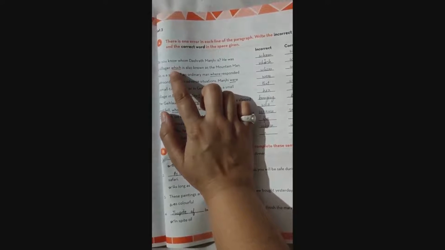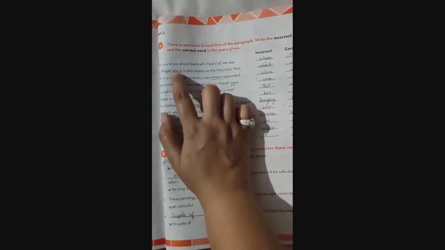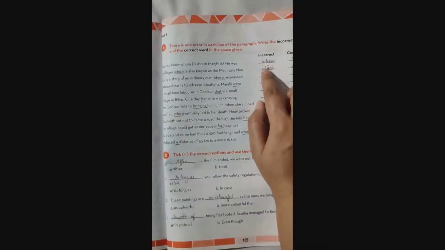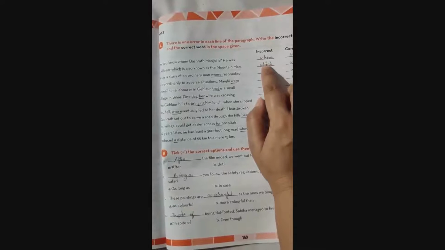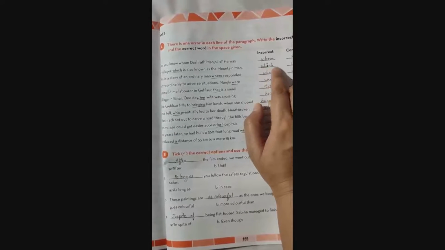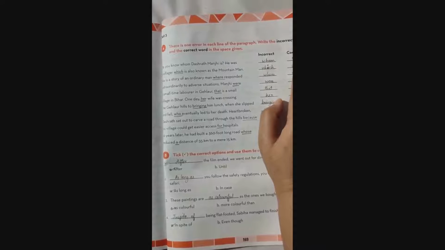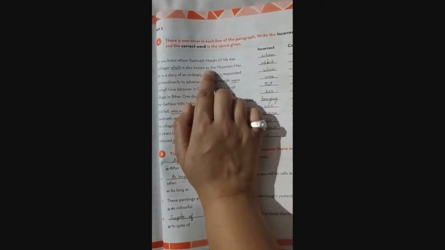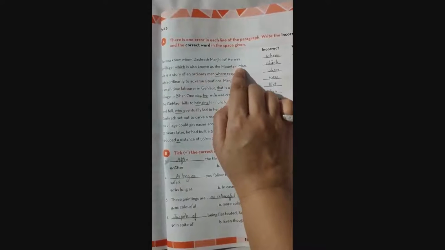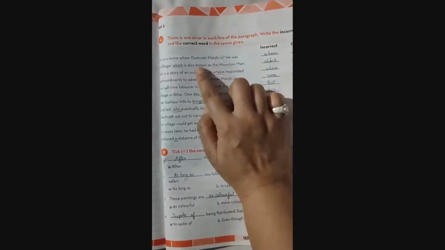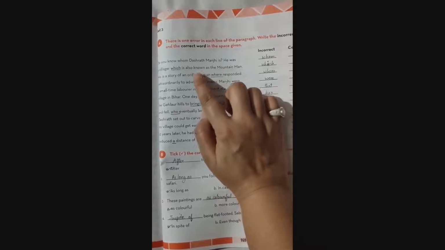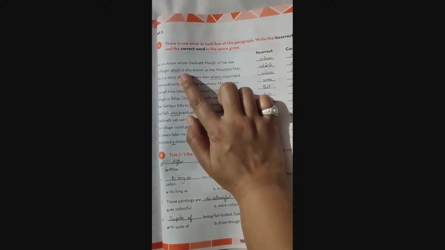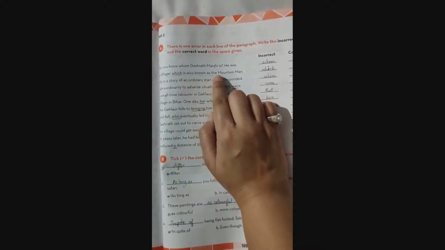So the word which is incorrect, so we will write which in the incorrect column, and in the space given for the correct word, we will place who. How will it sound? A villager who is also known as the mountain man. Now as you can hear, when I have changed this which with who, the sentence has started sounding correct.